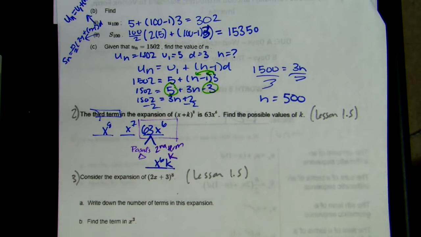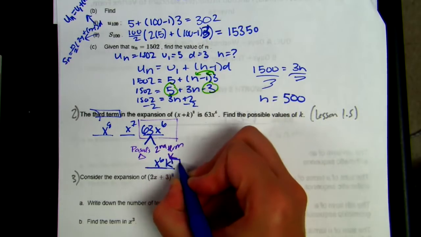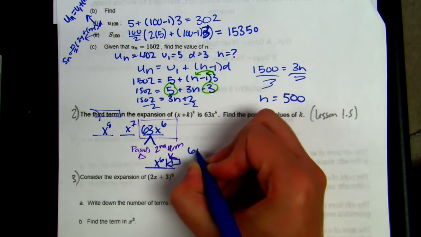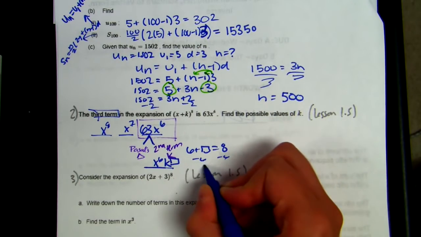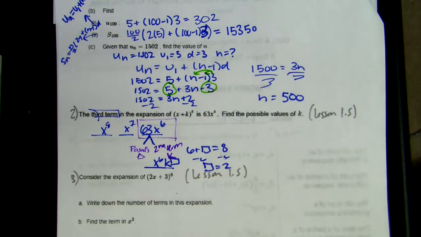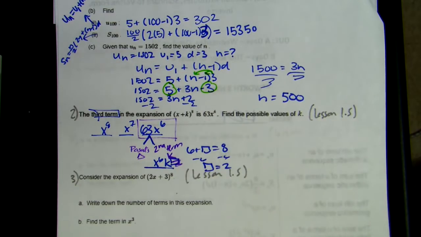We need to know what power k would be to. I know that my exponents should add up to 8. So 6 plus blank should equal 8. Solving for that blank, it equals 2. So we know we're going to end up with k to the 2nd power. That's good to know.